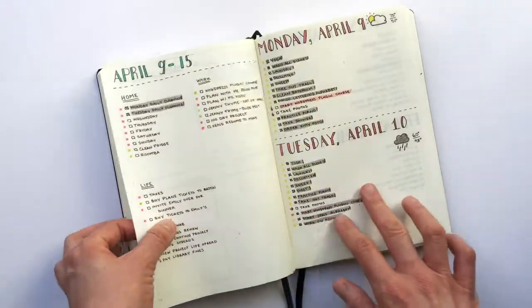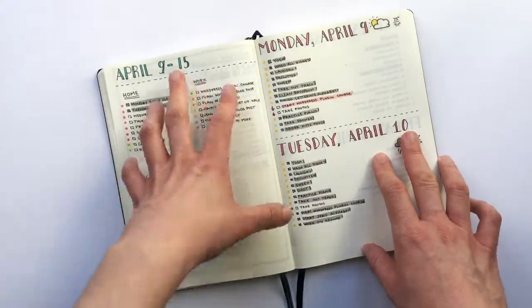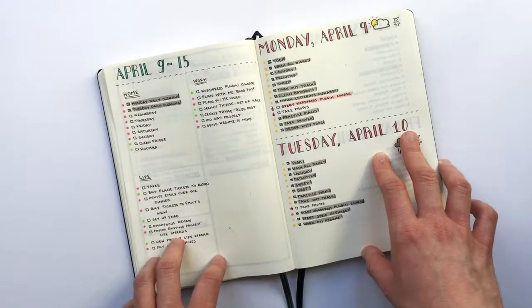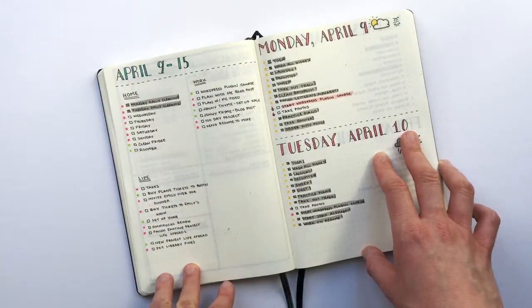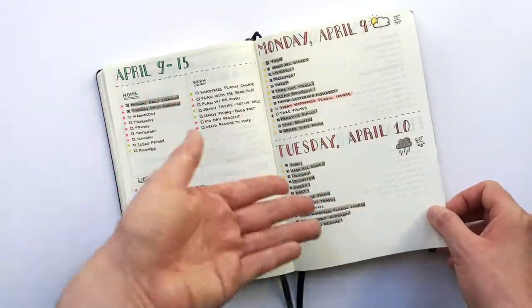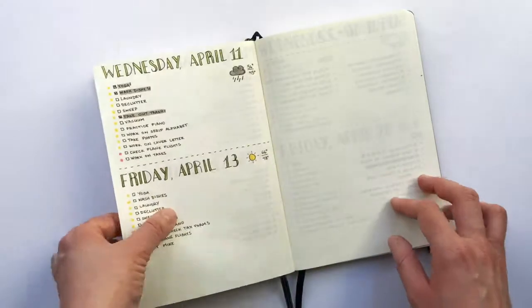So I decided to go back to dailies for the next week. I have one page of a weekly overview of tasks that I want to get done, or at least have on my radar, and then just go into dailies from there. So I just went into dailies from here.